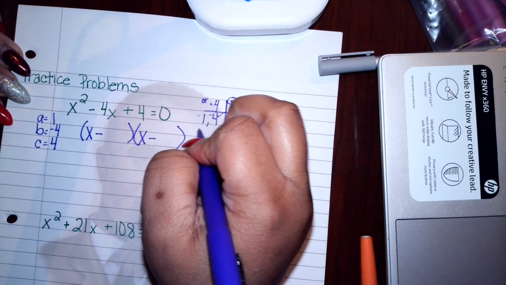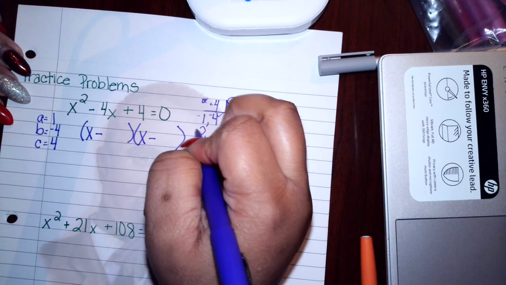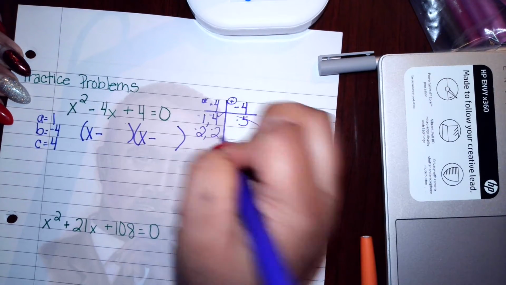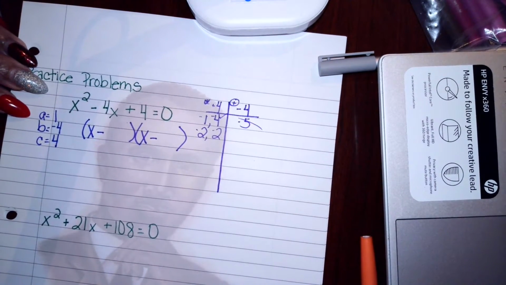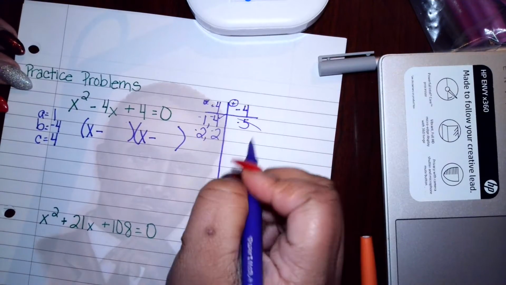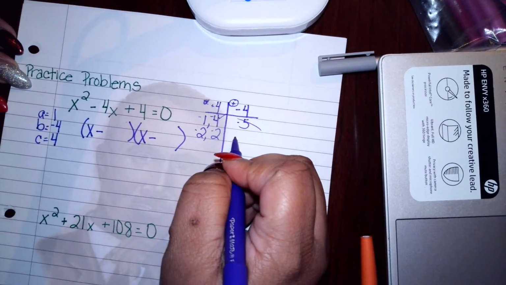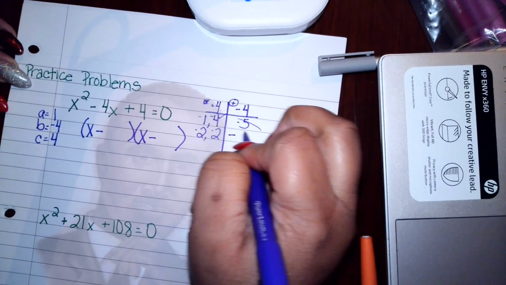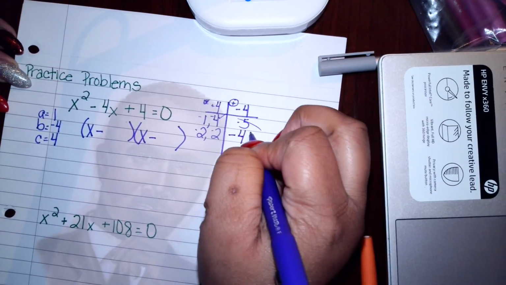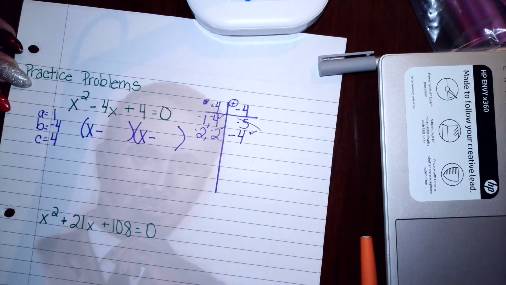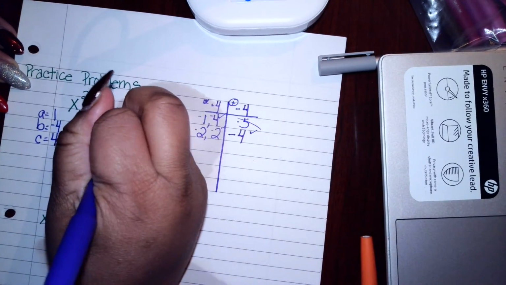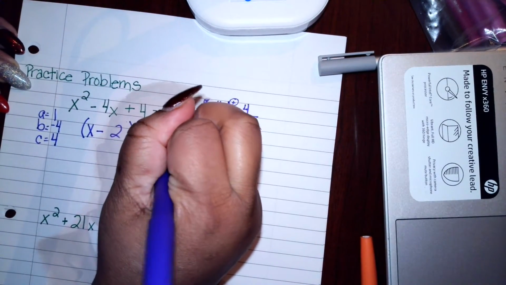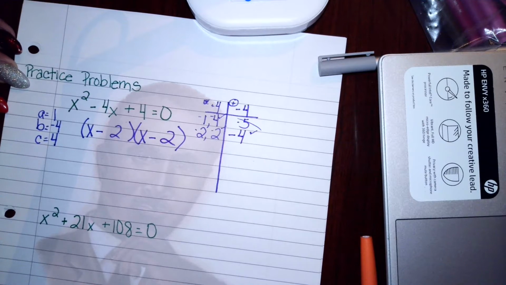So let's do 2. 2 times negative 2 is going to give us a positive 4. Okay, so let's add them together. A negative 2 plus a negative 2 is going to give us what? A negative 4. So it looks like these two are going to work out for us. It doesn't matter where we put it, both are negative. So we're going to put the negative 2 right here and the other negative 2 right there. And that's it for our factored part.